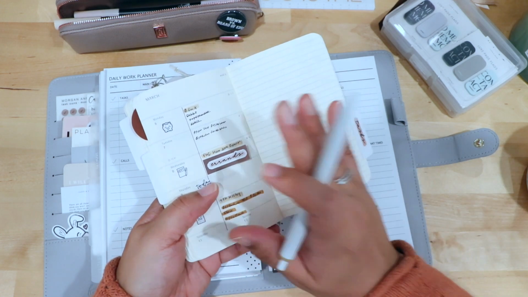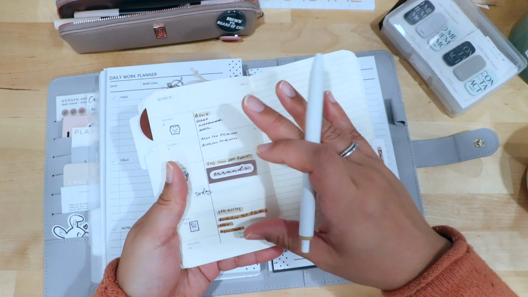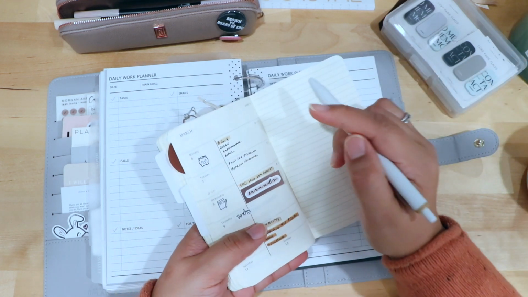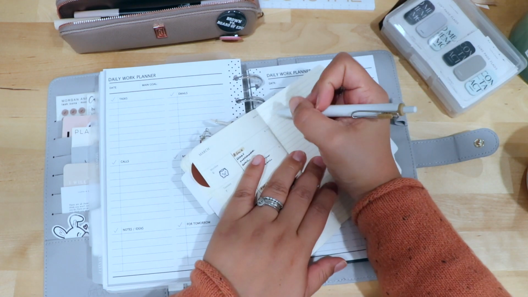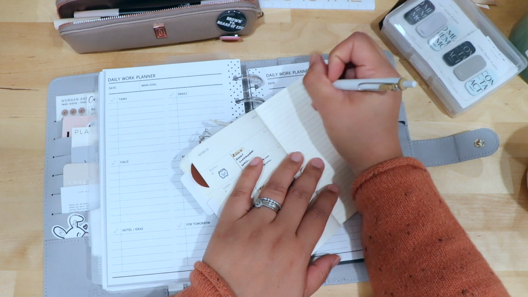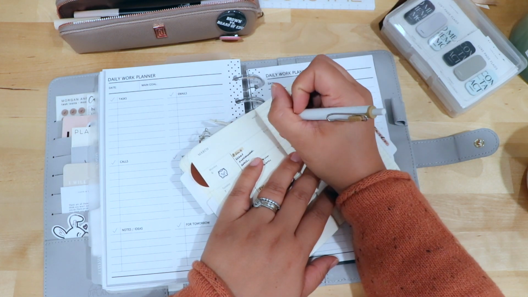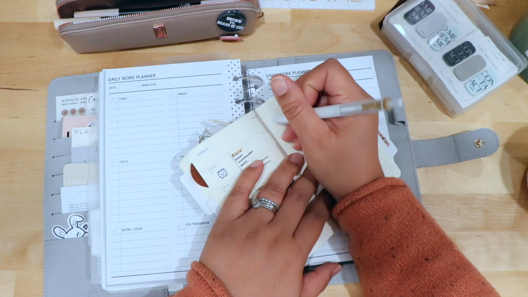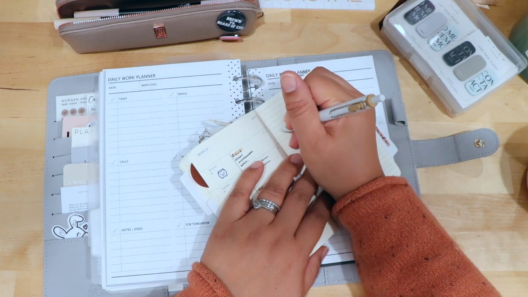Now, if this is working for you or this is something that looks like it can work for you, use it. And what I love is that I can literally scribble down anything I want. So like if I went to the store, spent $25, I'll write it in. If I need to go put in a load of laundry, write it in. Gave my mom and dad medication, write it in. Anything you need to write.